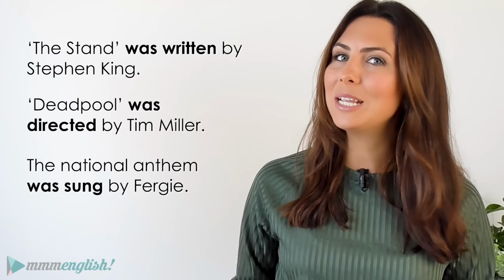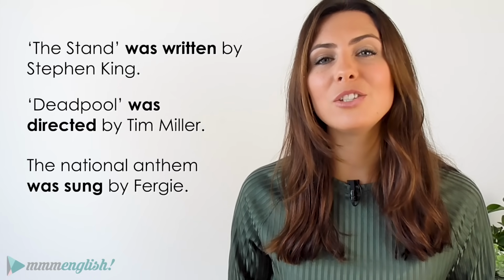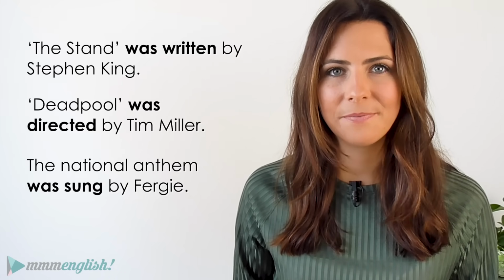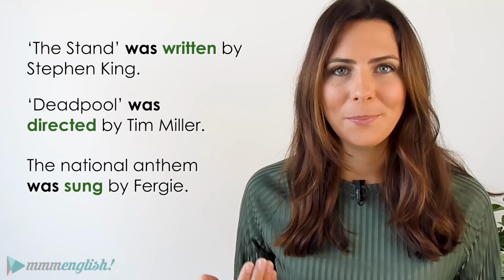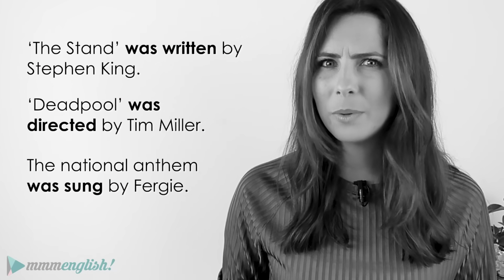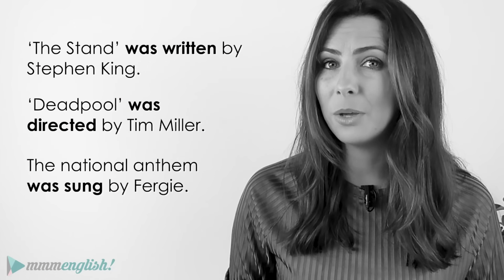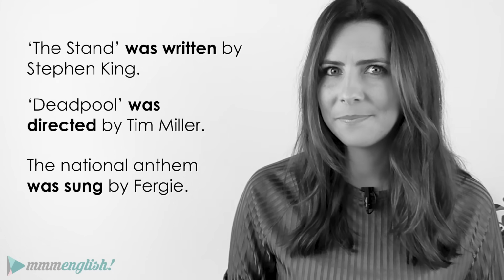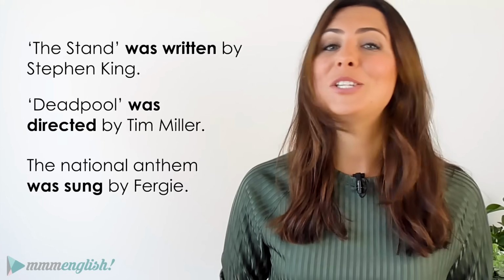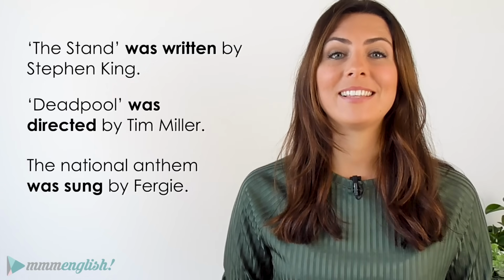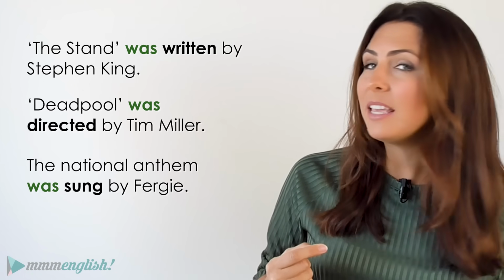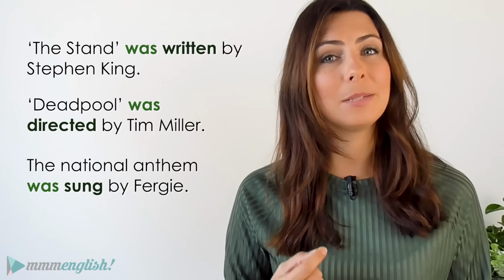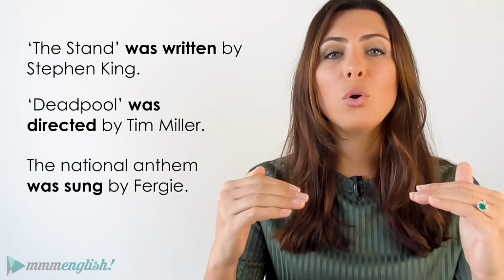In all of these really common examples, you can see the structure of the passive voice. The be verb followed by the past participle. Huh? I thought we only use the past participle verb in the perfect tenses. Yeah, we do use it in the perfect tenses and in the passive voice. If you see the be verb followed by the past participle form, you know that this is a passive sentence.